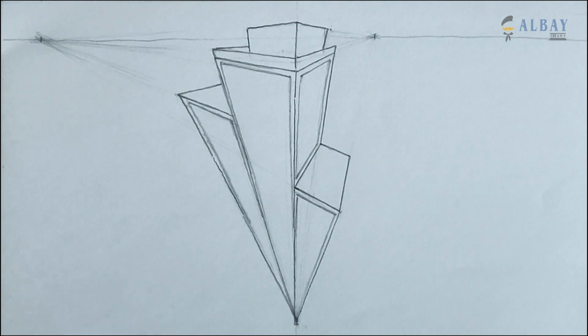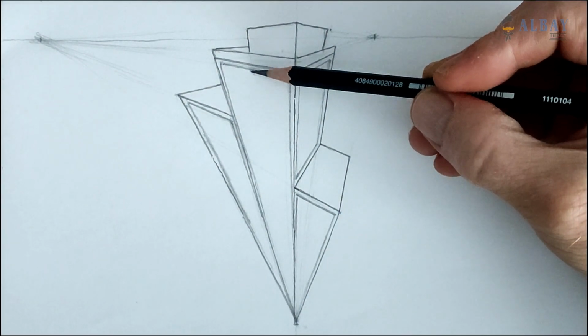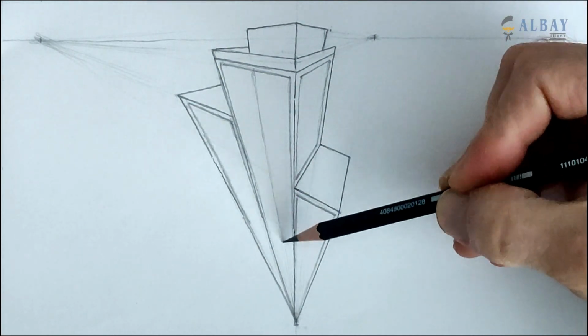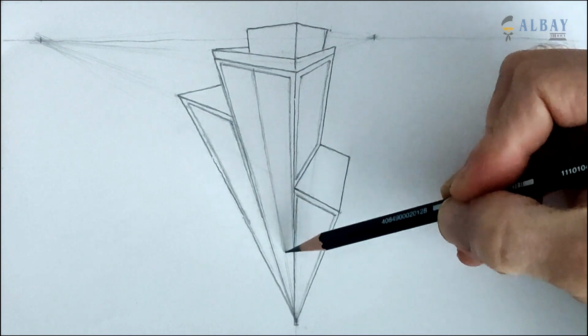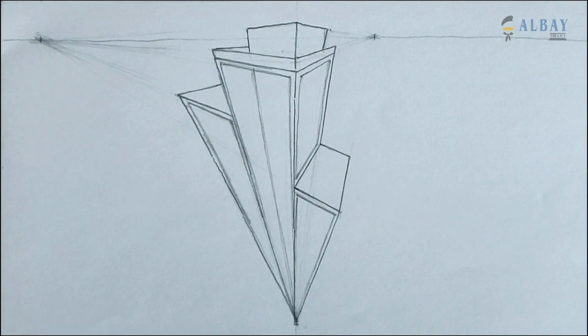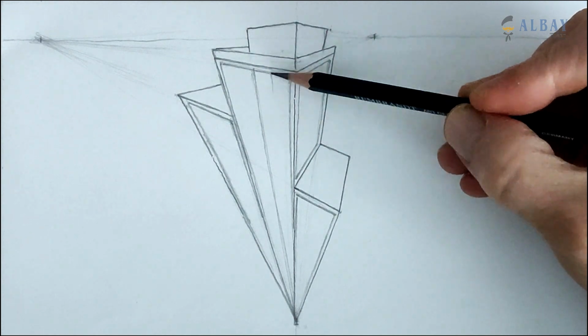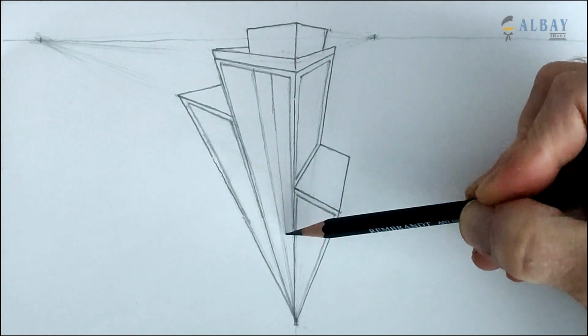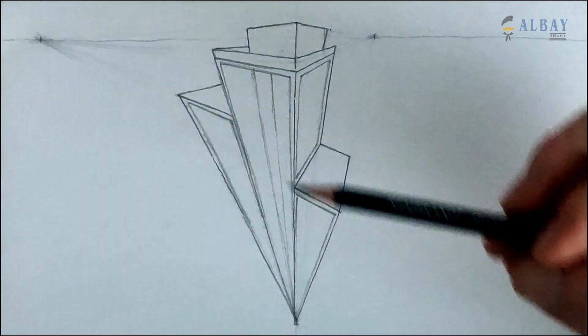Now it's time for windows. First, I mark the center of the top edge of the frame. Then I draw a line down to the vanishing point at the bottom. In this way, I divide the frame in 2. Let's divide the right side piece in 2. And the other one.